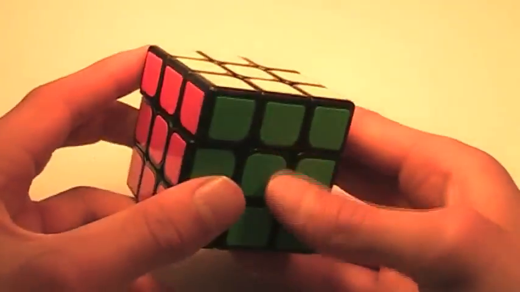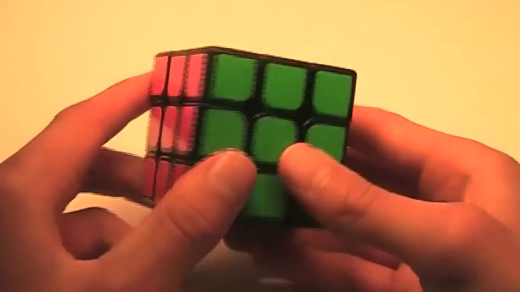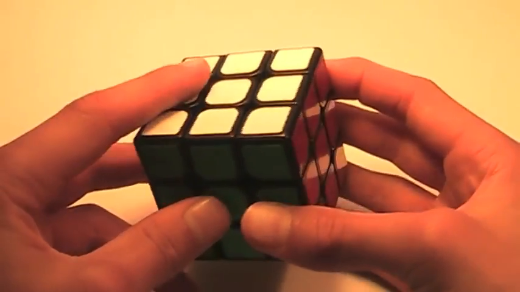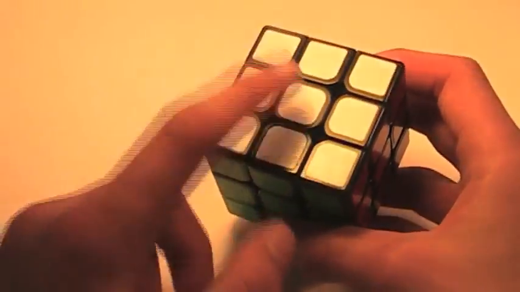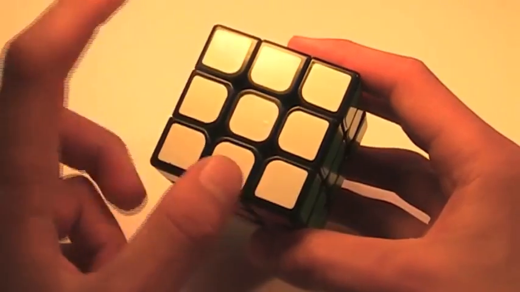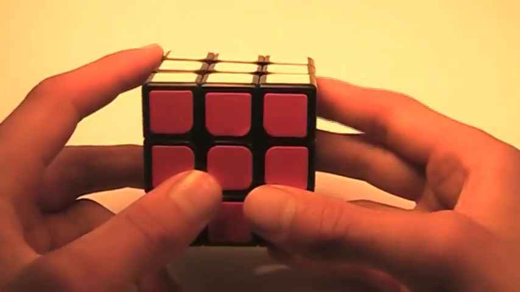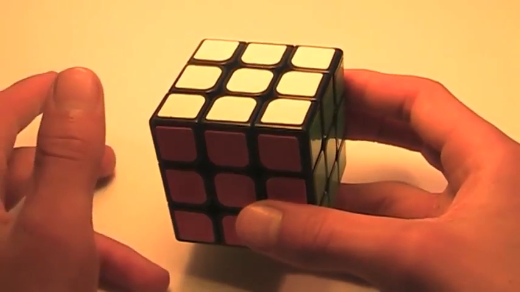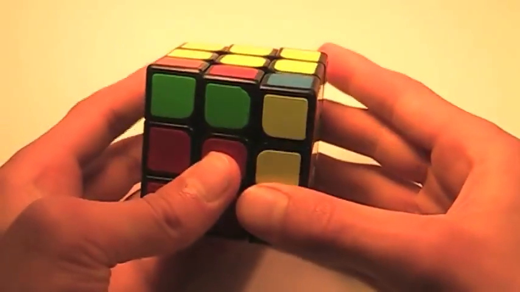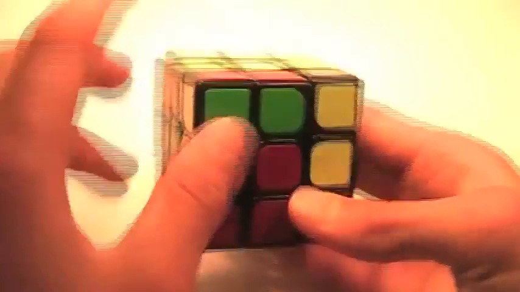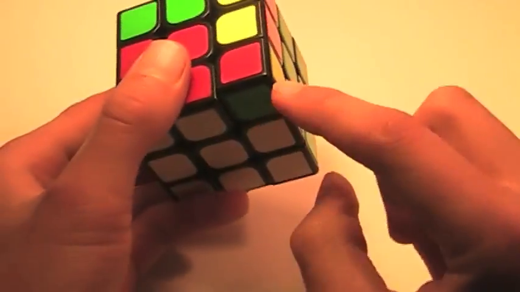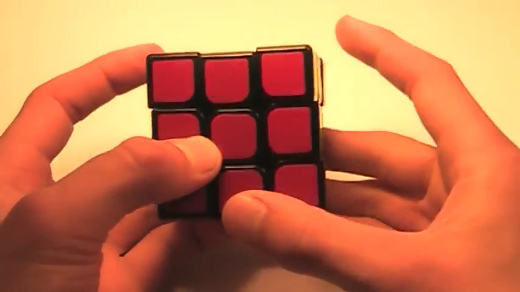And before we get into this very much, I want to say what this method is called. It's called the Friedrich method, or CFOP. Now I'm going to go over what the acronym CFOP means. The C means cross, which is what we're going to be going over here today. The F means F2L, which means solving the first two layers. So you would make pairs, something like this. You'd pair the corner and the edge together, and then insert them where they need to go.